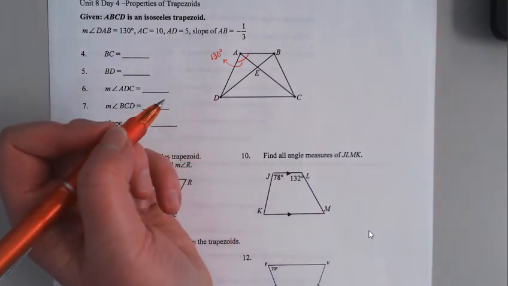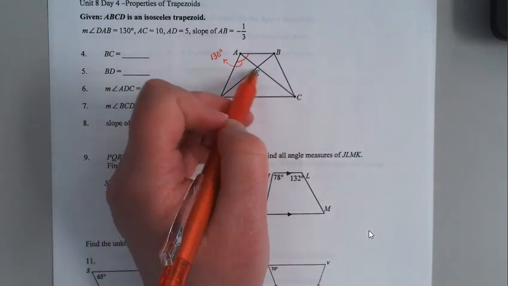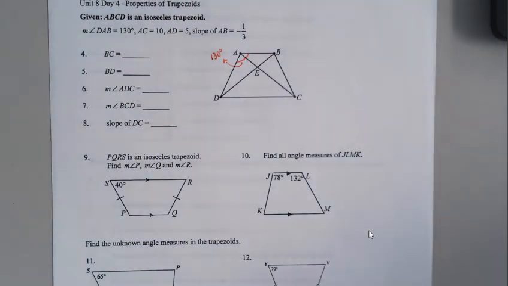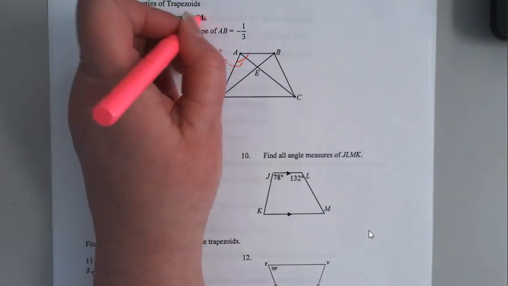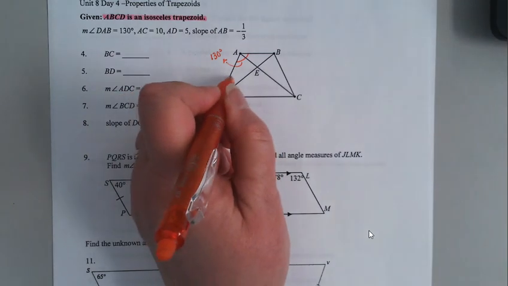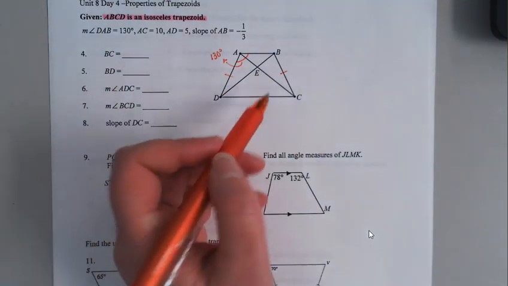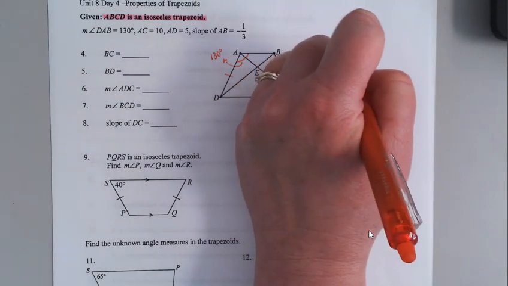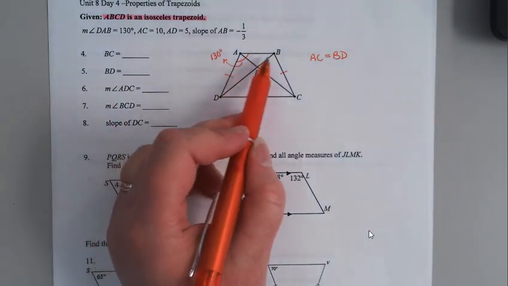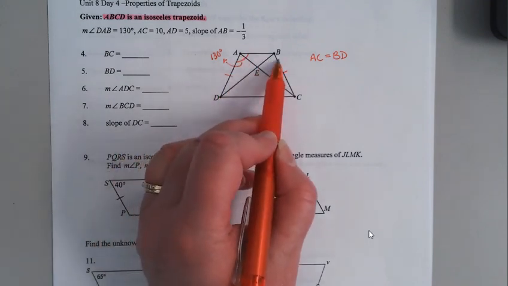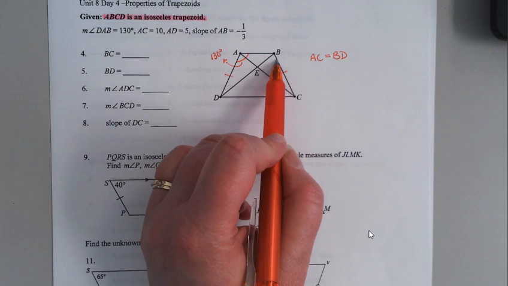AC is 10, so that's this whole diagonal. We're told that this is an isosceles trapezoid. Did you guys see that in the directions there? That ABCD is an isosceles trapezoid. So we know two things. Well, really three. We know that these legs are equal. We know that these diagonals, so AC should equal BD, and that these base angles will be congruent to each other. So if this whole thing is 130, this whole thing is 130. Okay, so let's see if we can use that.